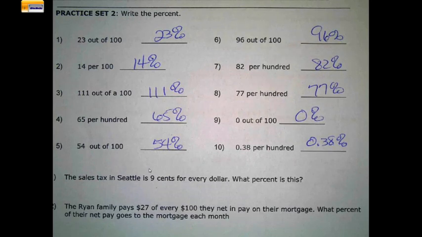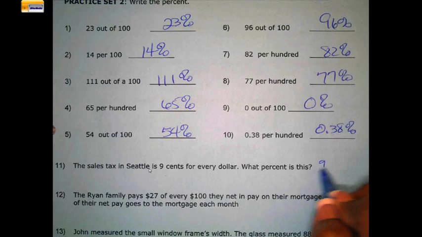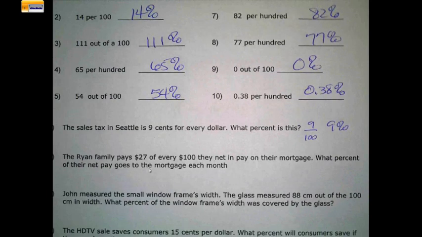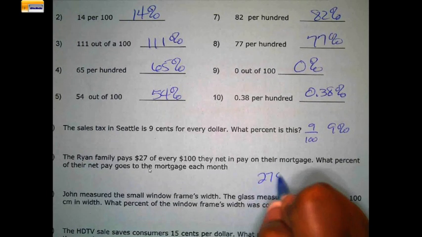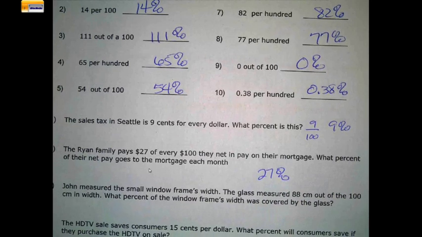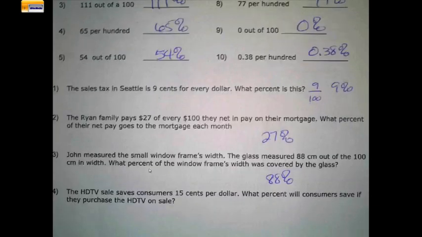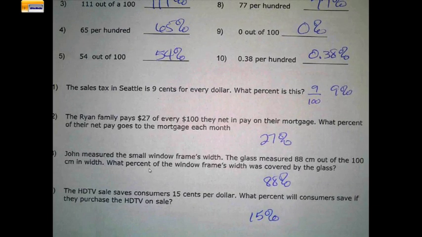Okay, Yum Yums, number 11, what'd you put? It's 9 out of every 100, so that's what? 9%. Okay, what about number 12? 27%. Number 13, 88%, and what about 14? Okay, so I'd like you guys to tell me what was so difficult about that.